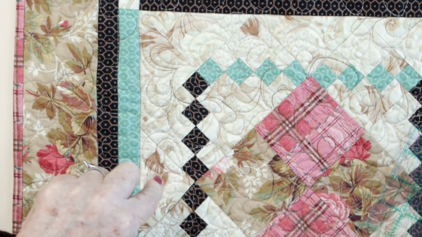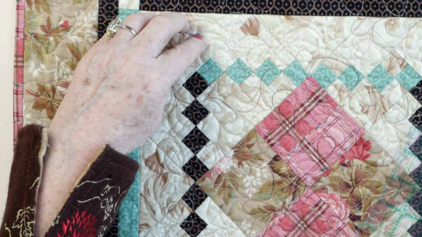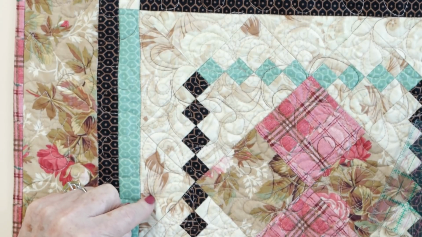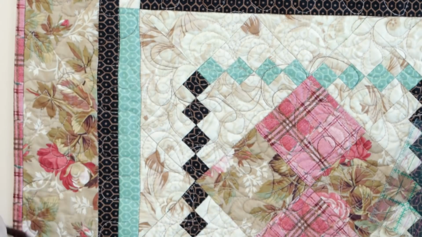You could make a larger half square for the corner that equals these two. I just had a bunch of these and just sewed two of them together and put that in the corner.